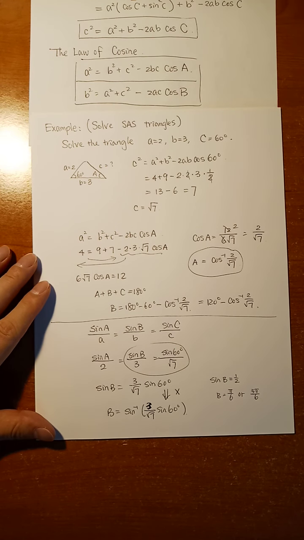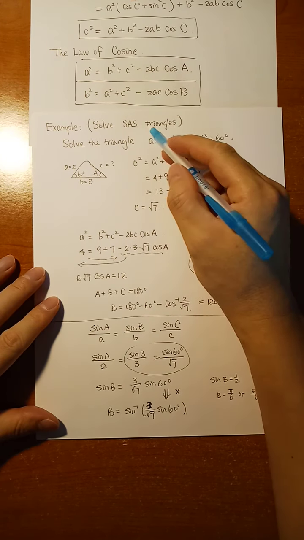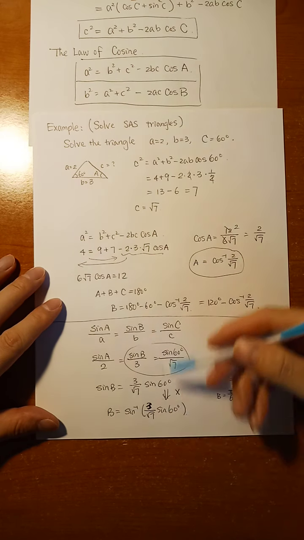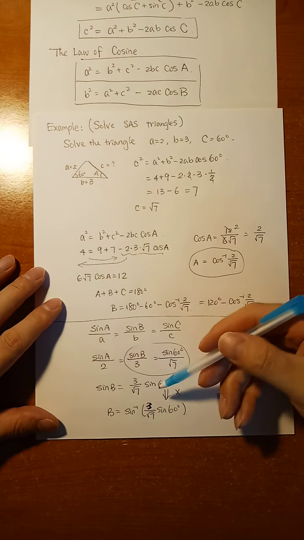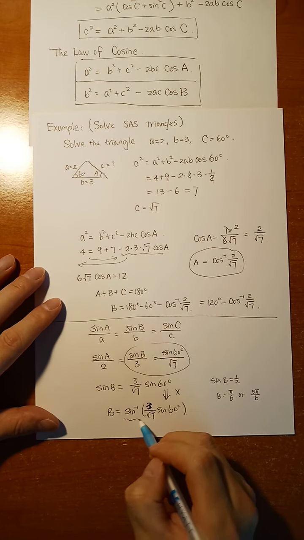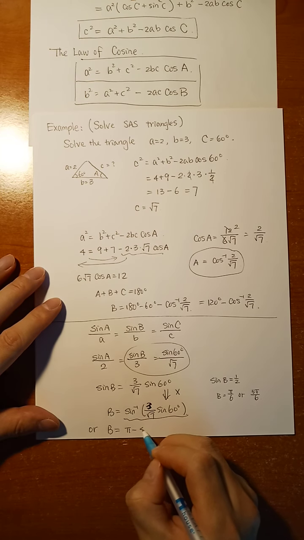Sometimes we can use the values to determine it, and sometimes we cannot. So for the SAS problem, try to use the law of cosine, not the law of sine. It gave us a lot of trouble to determine if we have this angle or the other angle.